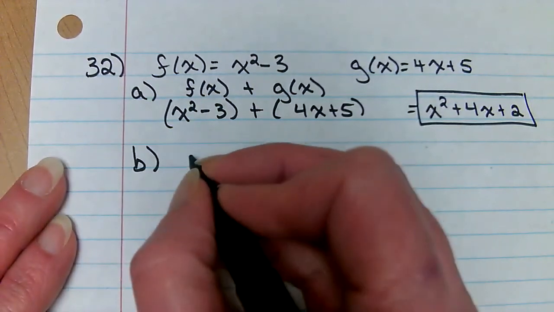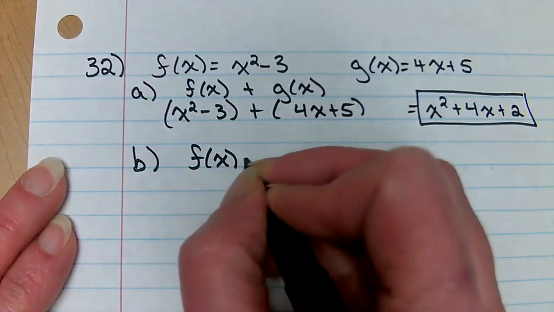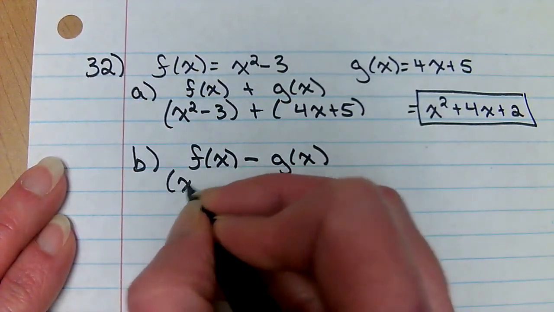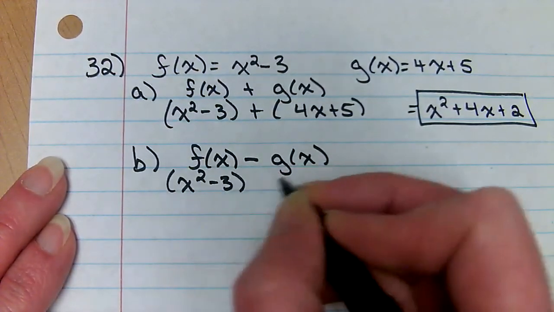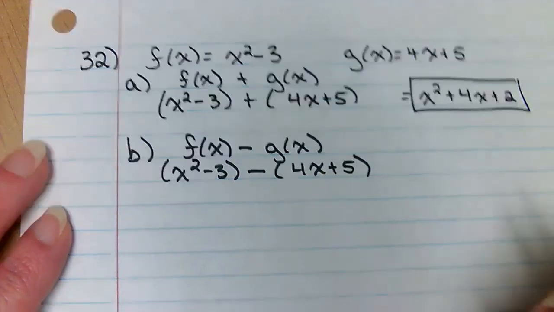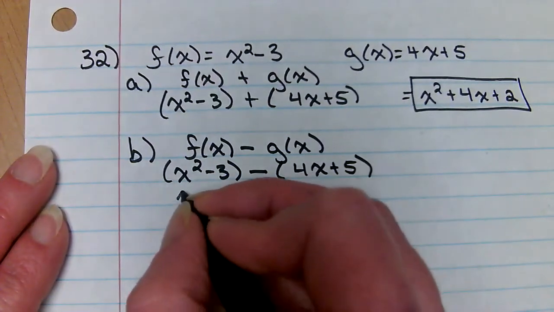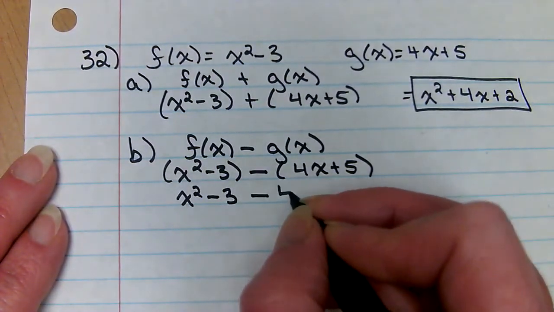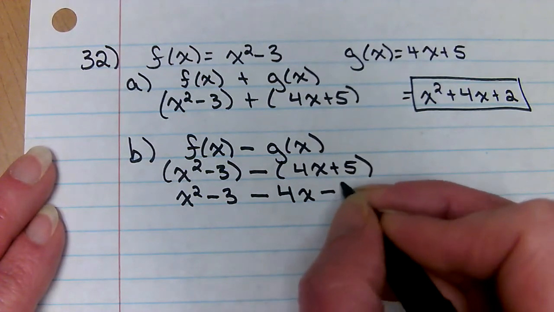On B, we're subtracting them. So I do have to be careful here because I'm subtracting all of g of x. So it'd be minus 4x and a minus 5.